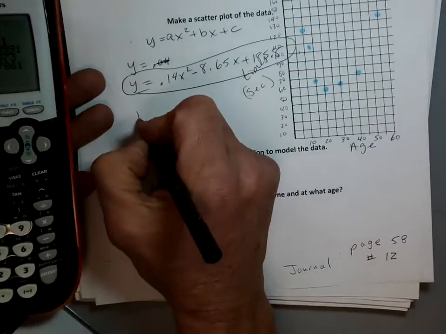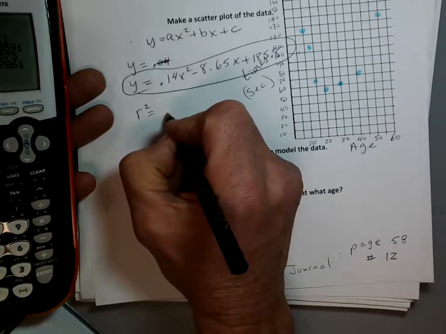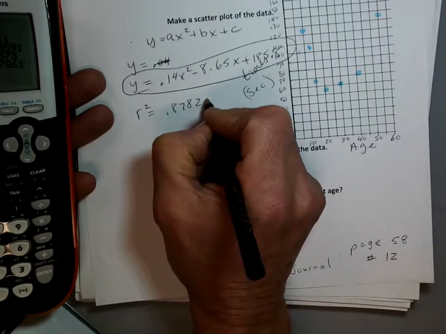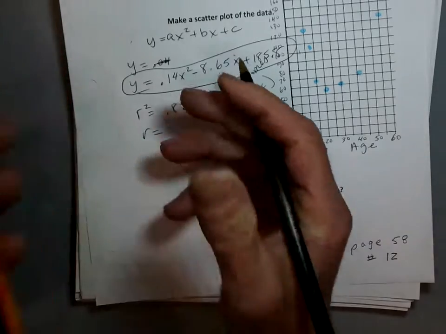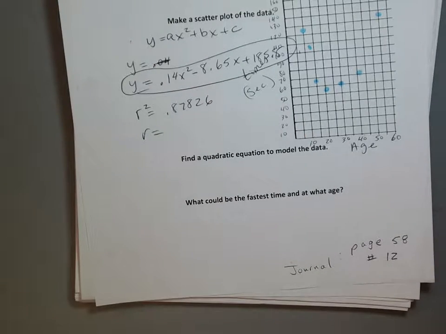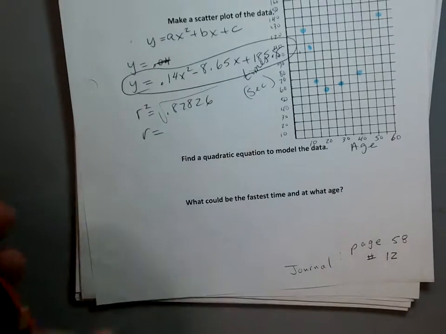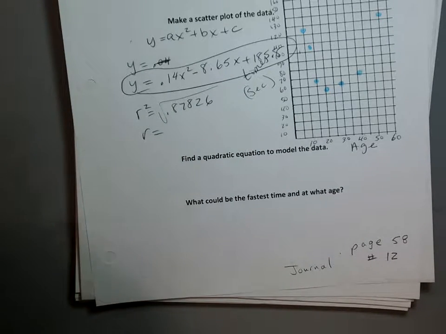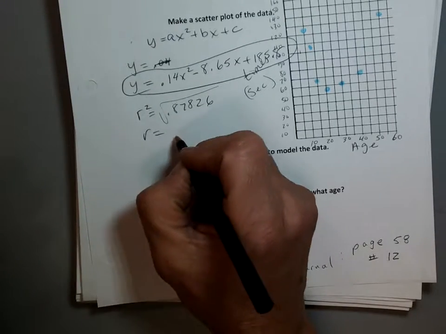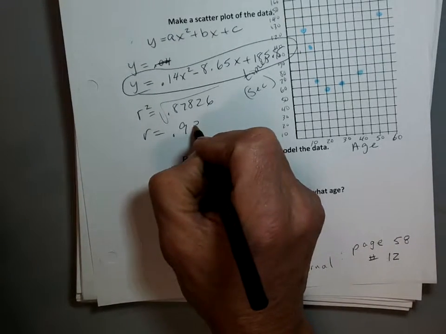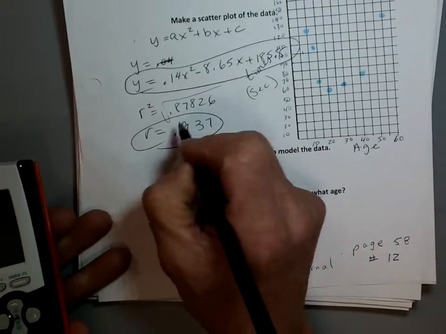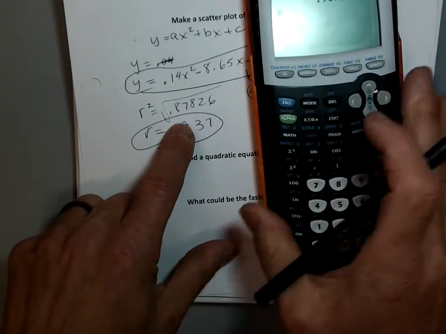My r squared, I got an r squared of 0.87826. So if I need an r, I'll just square root that. It gave me an r squared, it didn't give me an r. But to find r, I'll just take the square root of 0.87826. And I got about 0.93, which is not a bad correlation coefficient. 0.937.